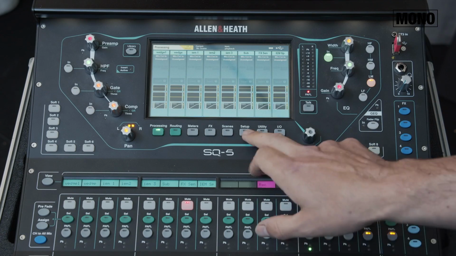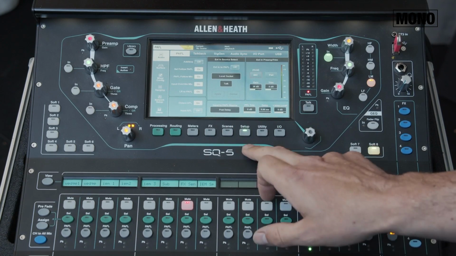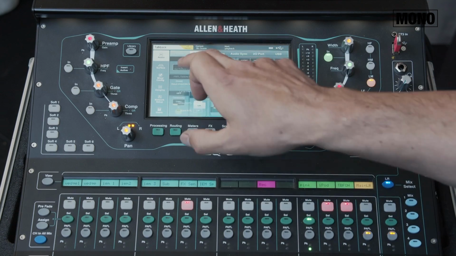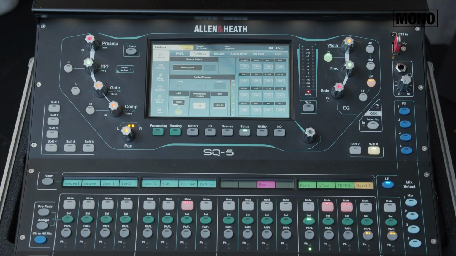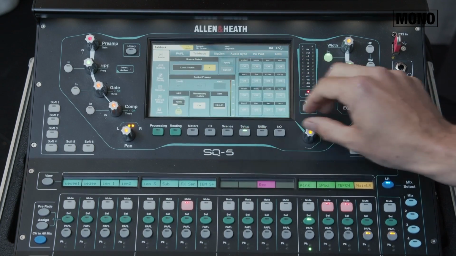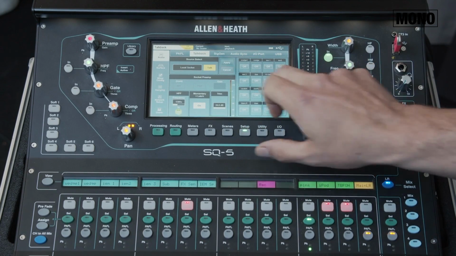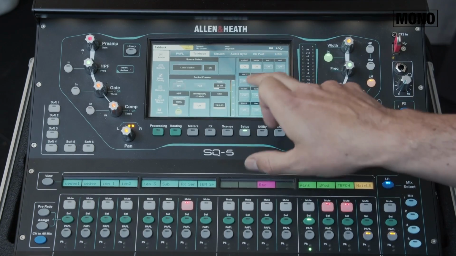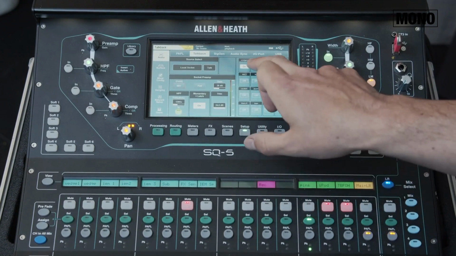We hit the setup button on the bottom of the screen, then we hit the audio tab, and then we hit the talkback tab on the top. Here we can select the input we want to choose for the talkback mic. In this case, the talk input, and don't forget to hit apply when you change it. On the right, we have all the possible buses we want to send our talkback to.